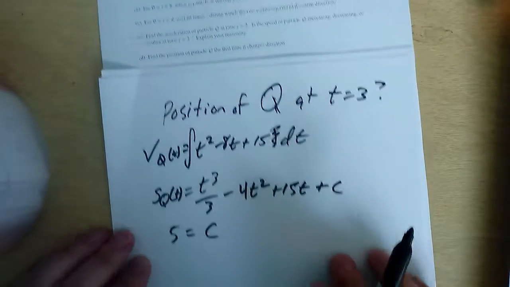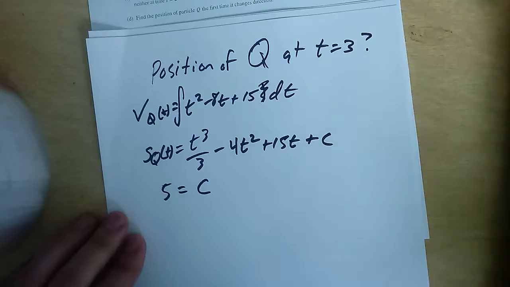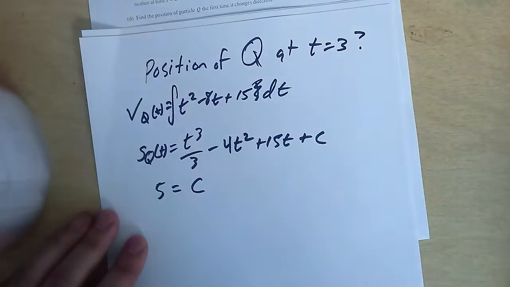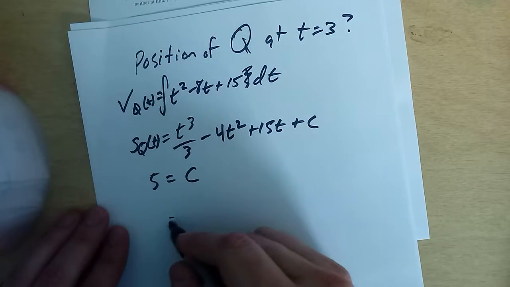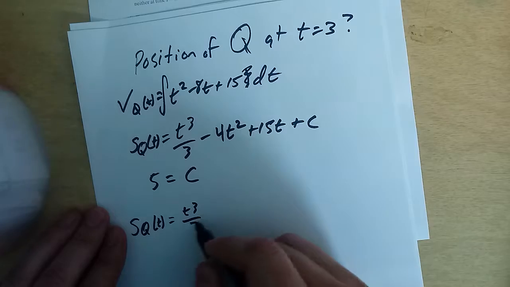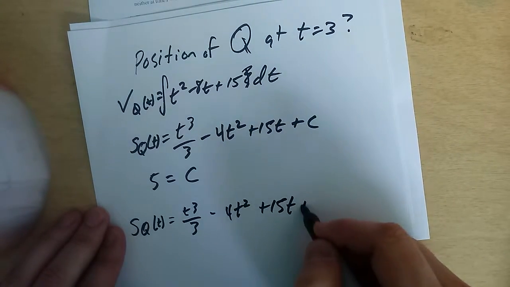And now it just asks us to find the position the first time it changes direction. Well, remember, Q changes direction at t equals 3. So SQ of t is equal to t cubed over 3 minus 4t squared plus 15t plus 5.